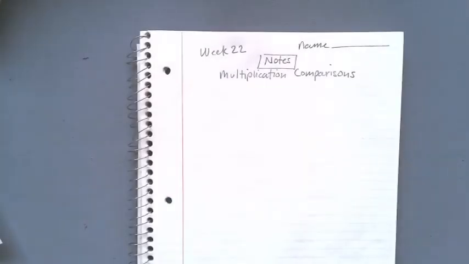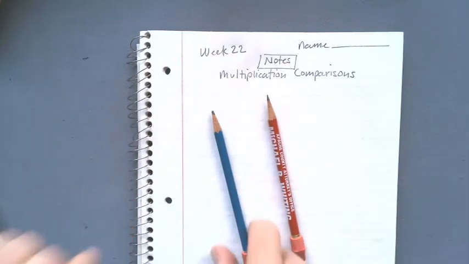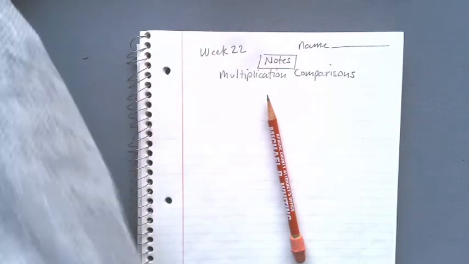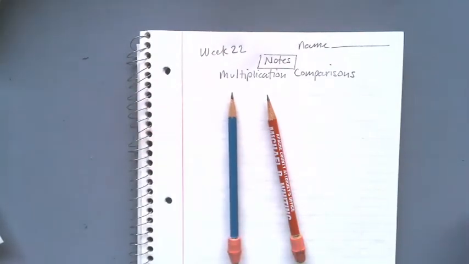This is a very difficult concept, multiplication comparisons. I'm going to try my best to explain it. So I just want you to take notes on this. So get a blank sheet of paper, pause the video, make sure you have two sharp pencils ready to go, and then come on back.